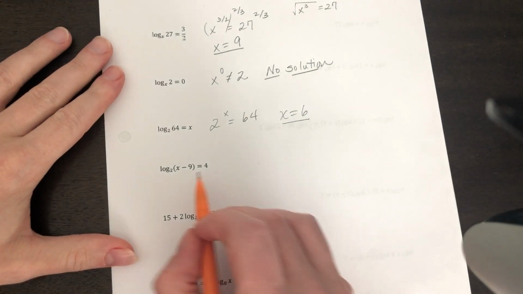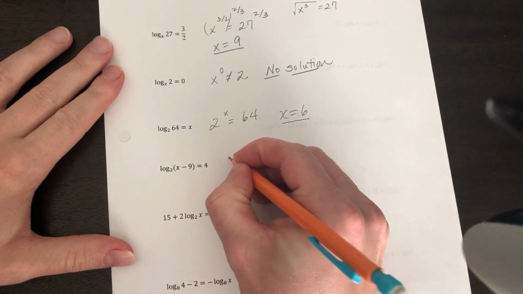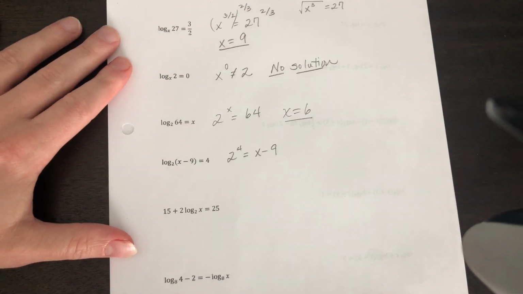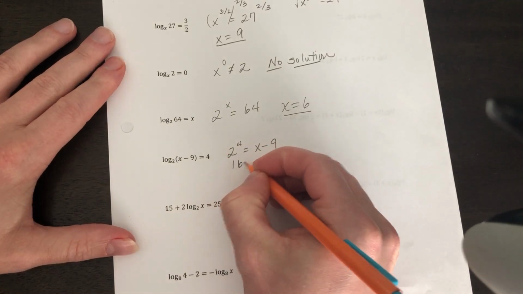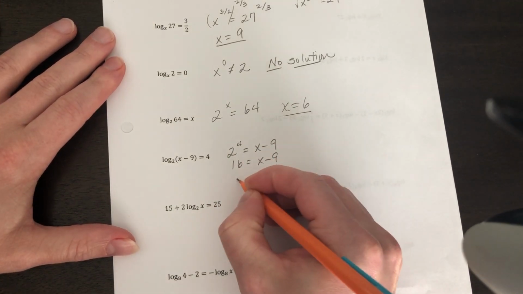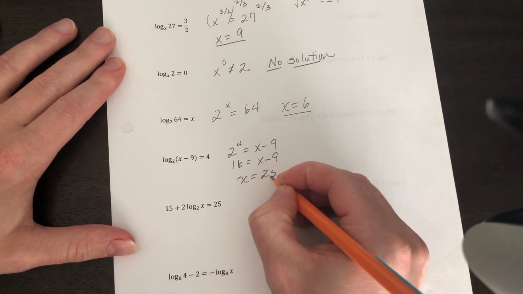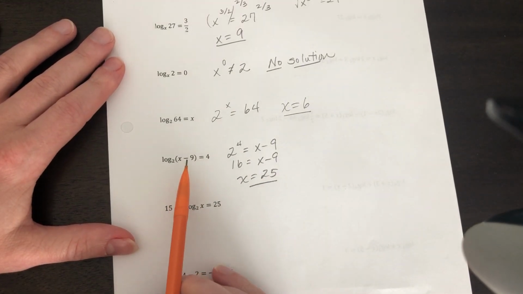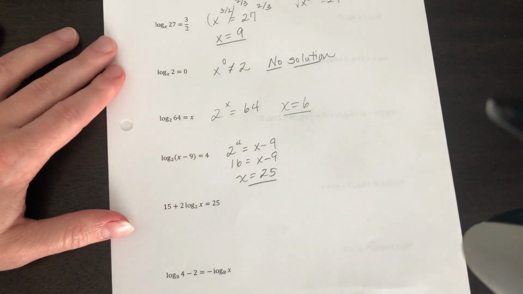So next one, 2 to the 4th is equal to x minus 9. So 2 to the 4th power is 16. So that means x comes out to be equal to 25. Now I'm going to take my answer, I'm going to plug it into the argument. 25 minus 9 gives me a 16. So the argument is positive.